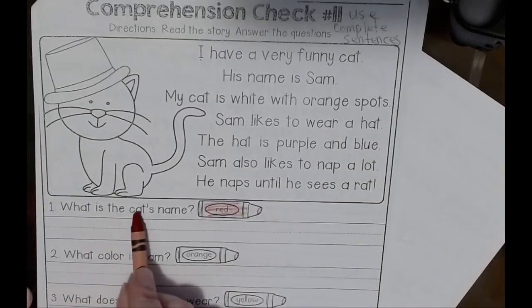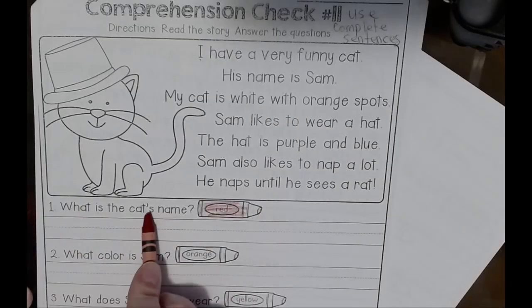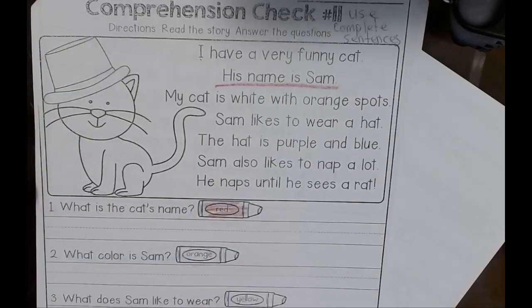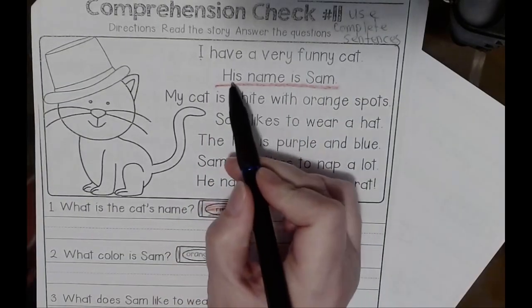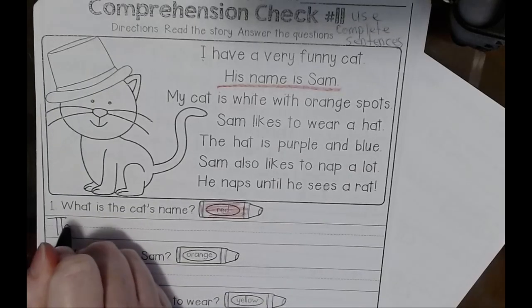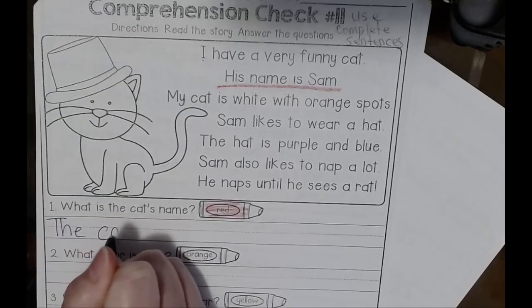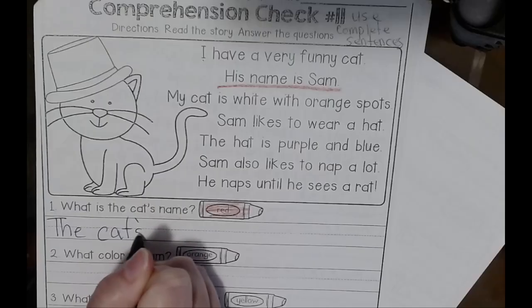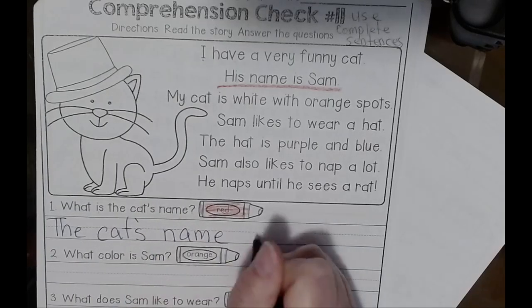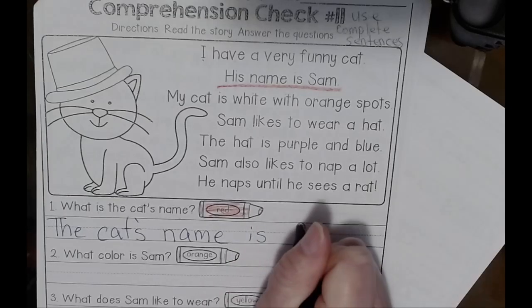All right, so what is the cat's name? His name is Sam. So they can either write that word for word. His name is Sam. I'm going to write the cat's name is Sam.